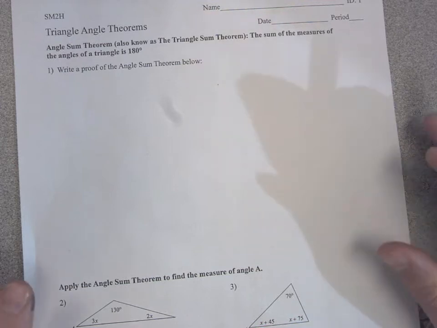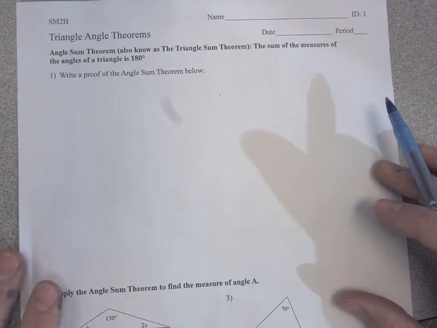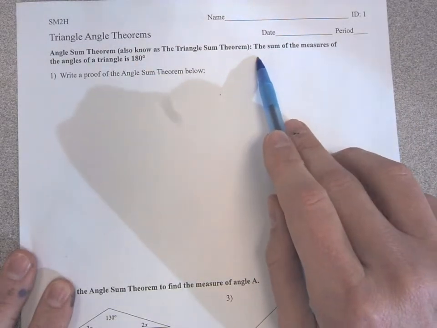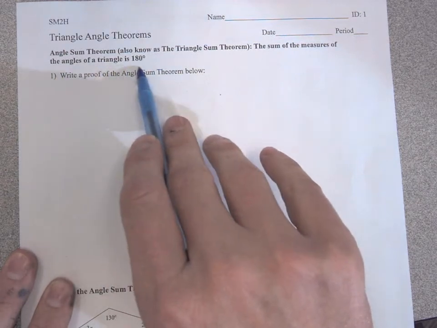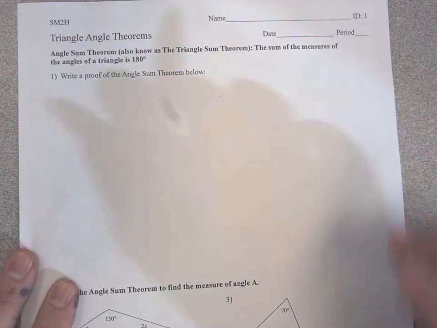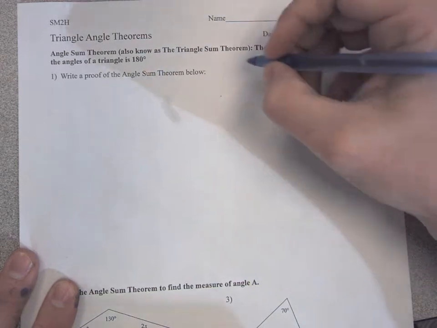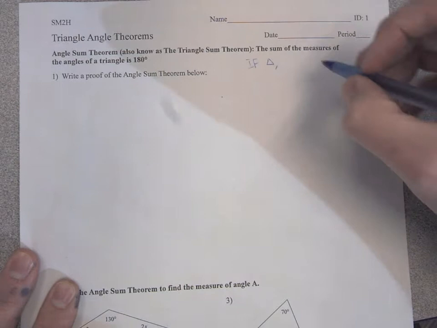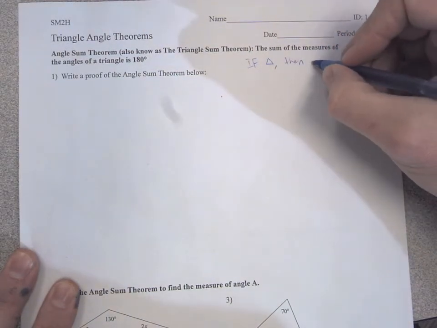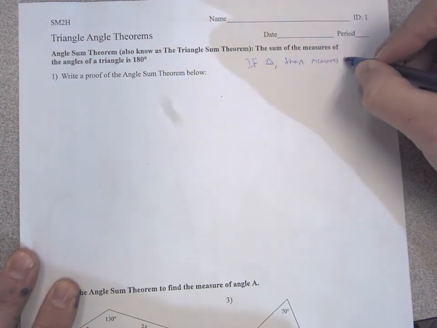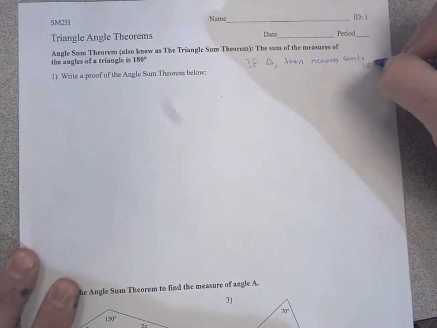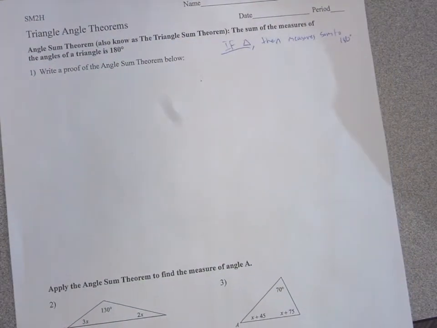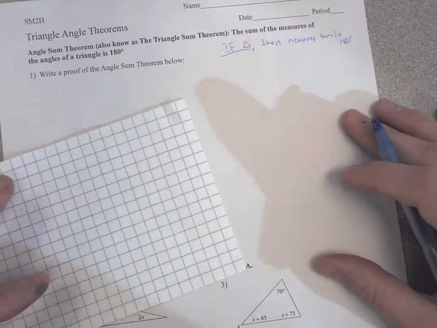When we're trying to prove a theorem, the first thing we need to know is the if and the then. Now this one doesn't have an if-then, but we can force it to. The sum of the measures of the angles of a triangle is 180. So there's an implied if here: if you have a triangle, then the measures of the angles sum to 180. The if part is that we just have a triangle, and that's the part we assume when we're writing a proof. So let's start out with a triangle.